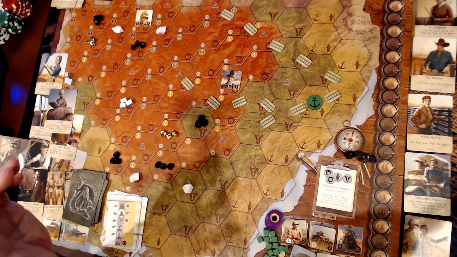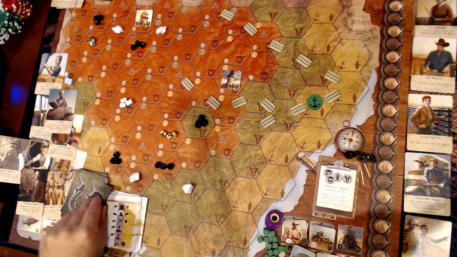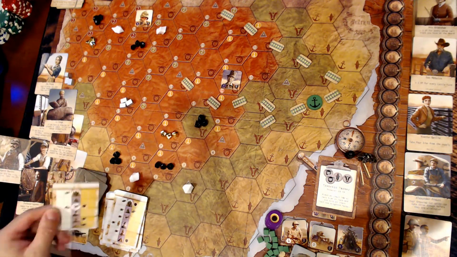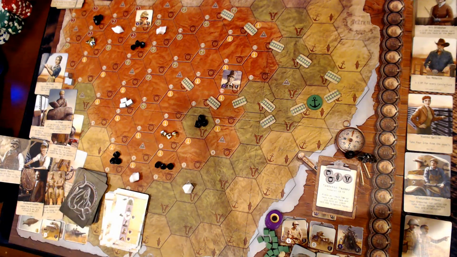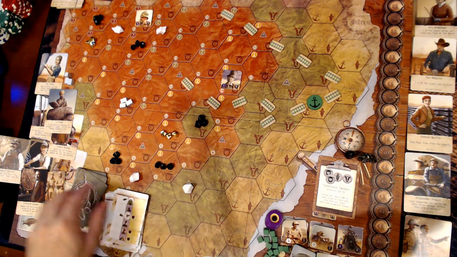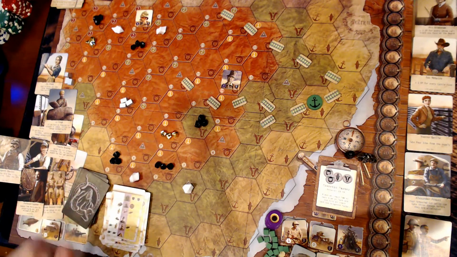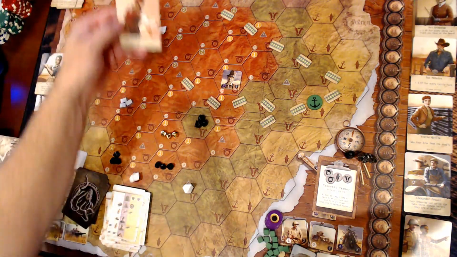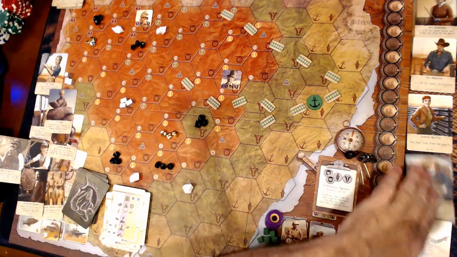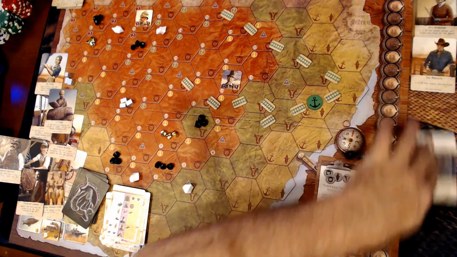So now we draw for regular movement. Nobody and nobody. Then it moves up and it's going to draw for movement. Nobody and nobody. Then it's going to move up and draw its last card. Assassination, removing these two guys.